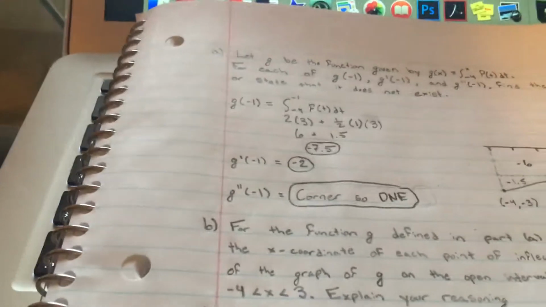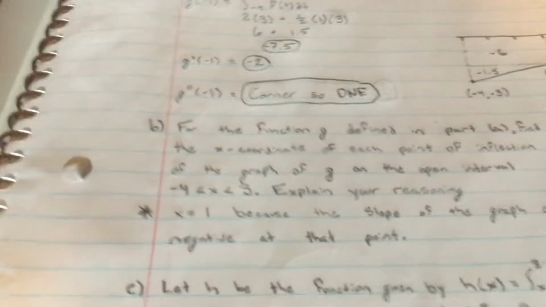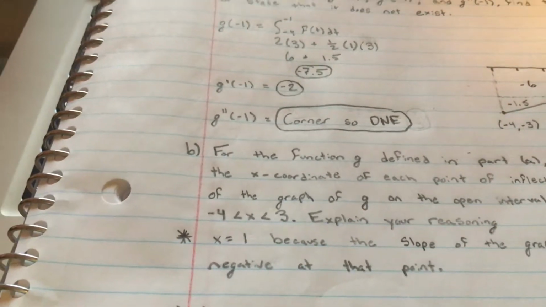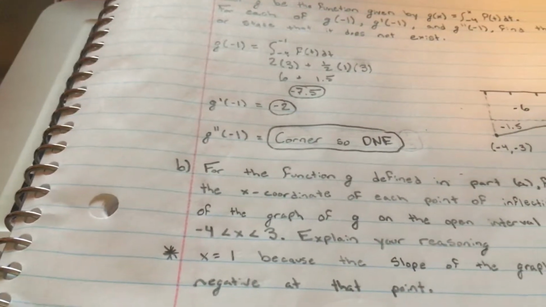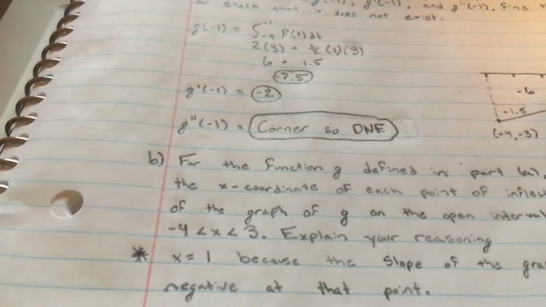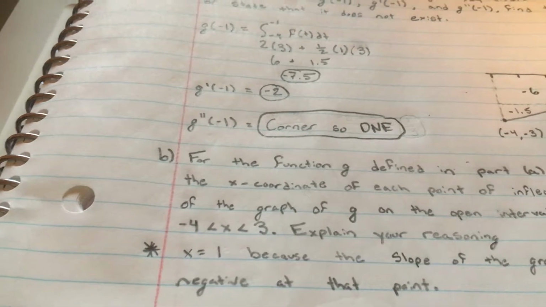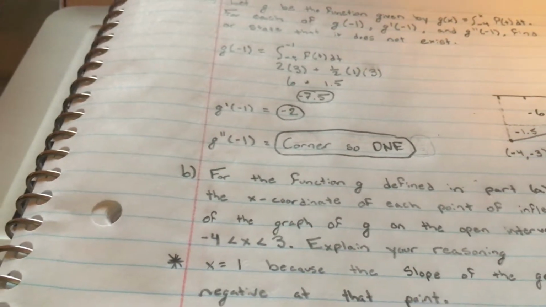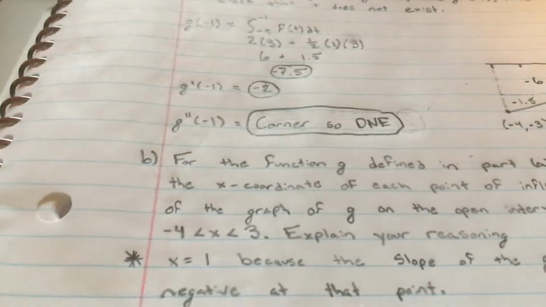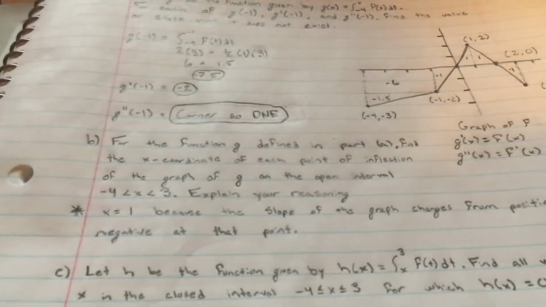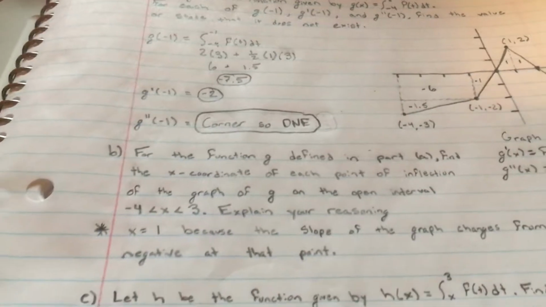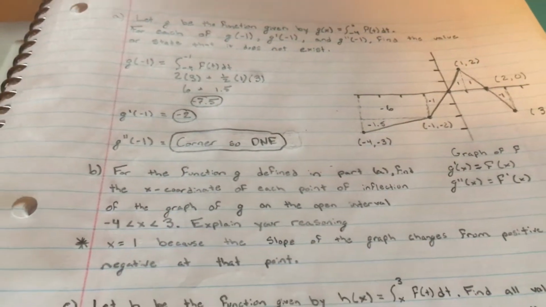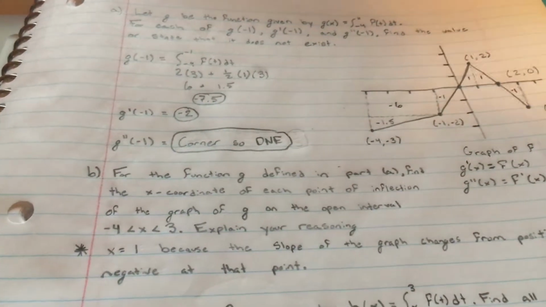So for b, for the function g defined in part A, find the x-coordinate of each point of inflection of the graph of g on the open interval -4 < x < 3, and explain your reasoning. So for this, I got x equals 1 because the slope of the graph changes from positive to negative at that point.